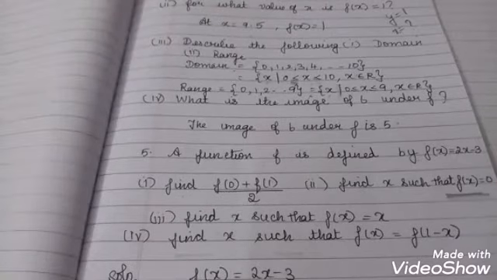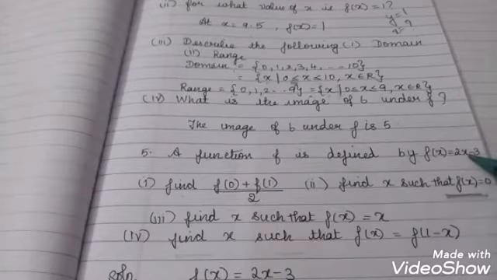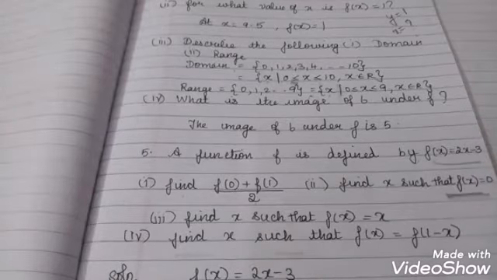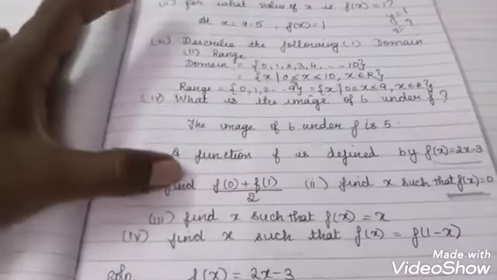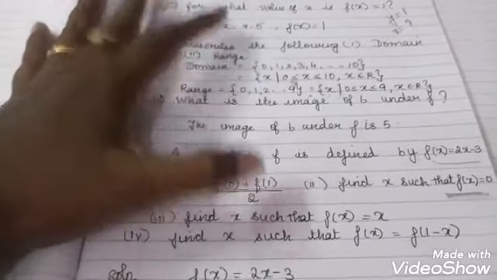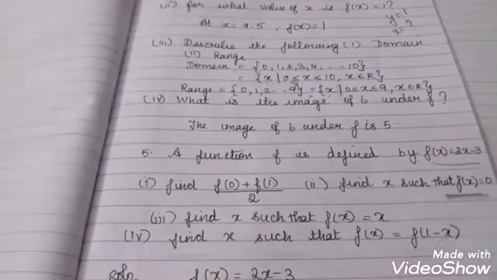So what is the next question here? The fifth one. A function f is defined by f of x is equal to 2x minus 3. The first subdivision: I'll have to find f of 0 plus f of 1 by 2. Second subdivision, find x such that f of x is equal to 0.